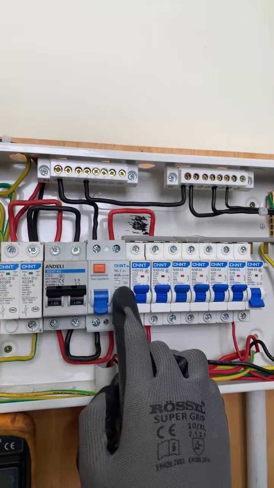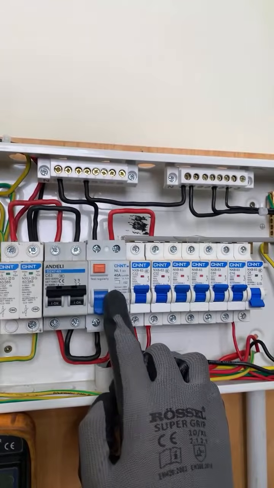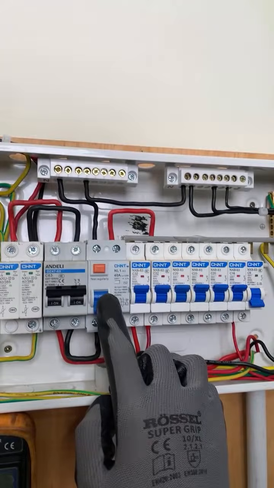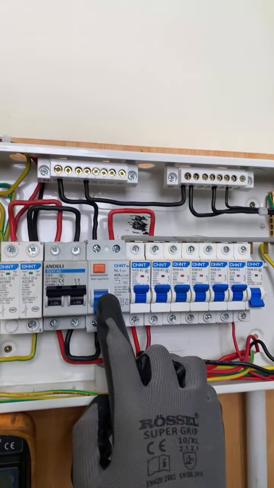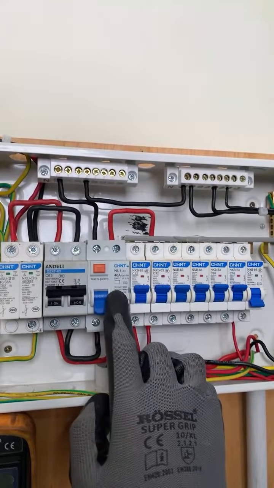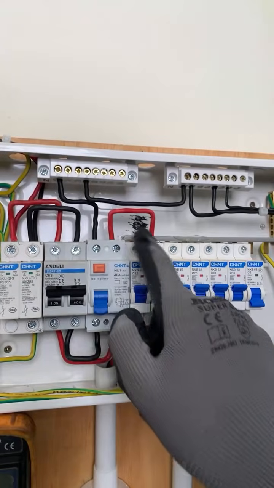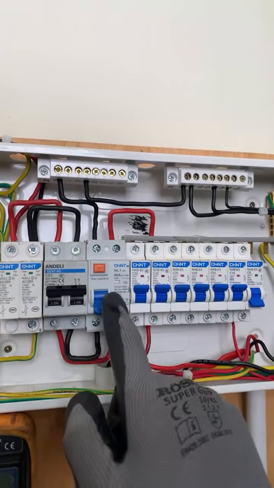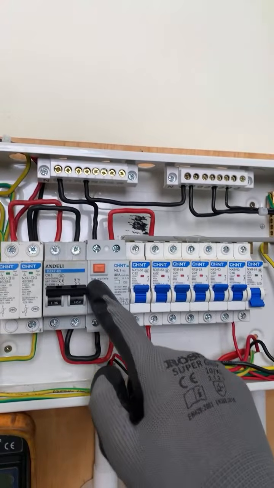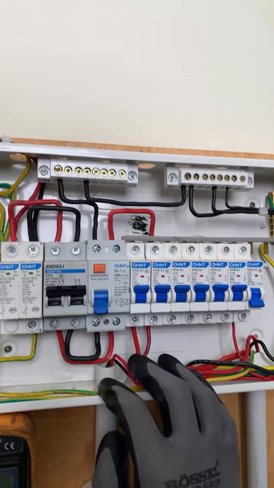Okay, so in case it senses that there is a current leakage of 30 milliamperes, it will trip within 0.1 seconds. So it monitors the flow of current in that loop. What is coming out, what is coming back. If there is a difference of 30 milliamperes, it will definitely trip.